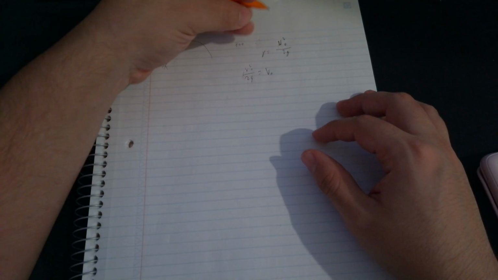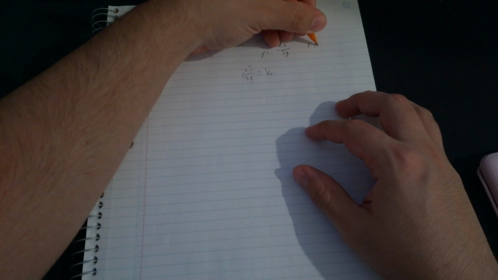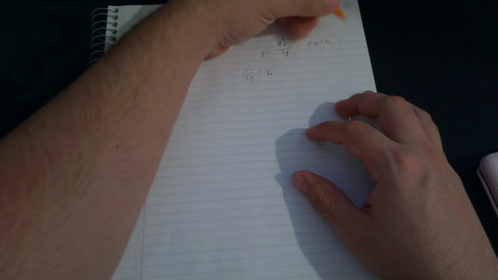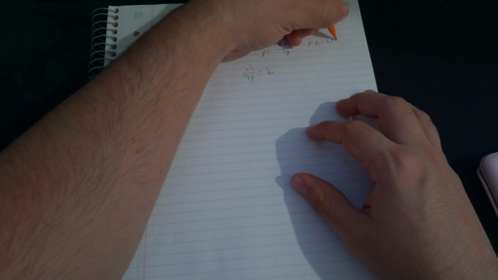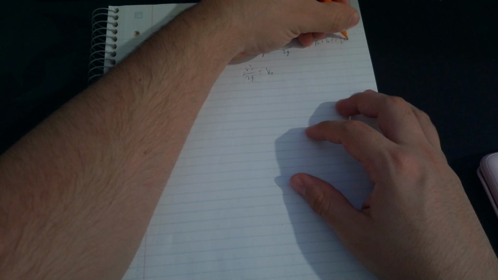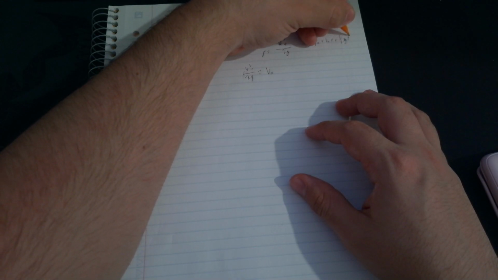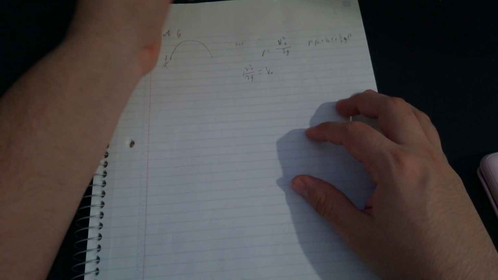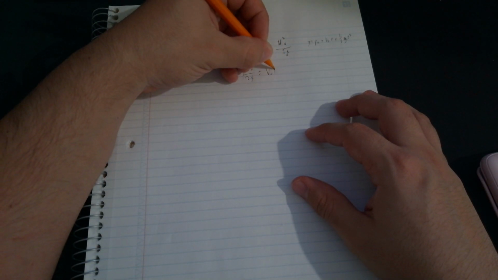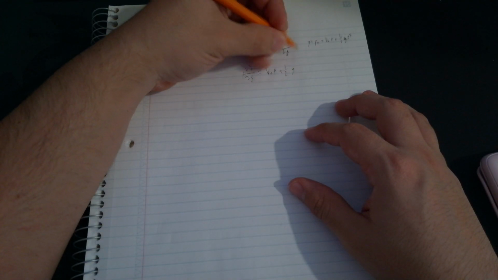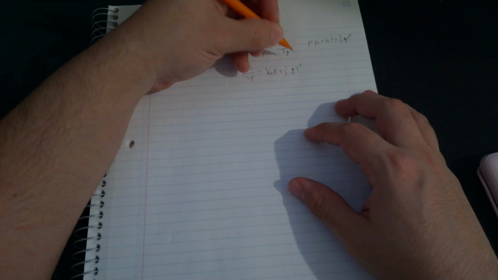The equation is y equals y initial plus velocity initial times time plus 1/2 of our acceleration, which is g, t squared. We know that our y initial is 0, so velocity times time plus 1/2 g t squared.